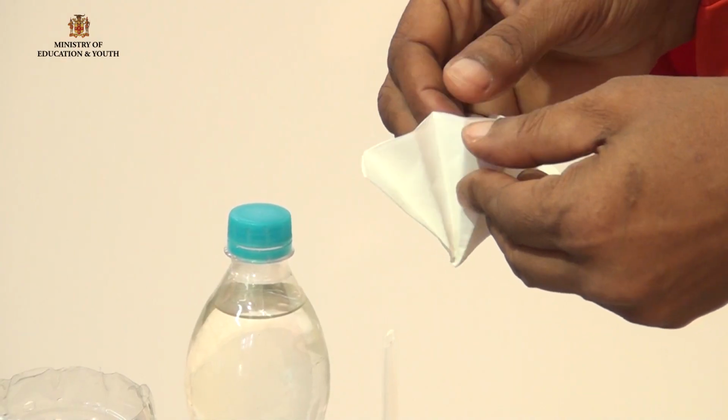So we're just comparing to see how this works. Just before we place our filter, we want to flute our filter paper to ensure that the process works pretty quickly, right? And fluting, you're just folding it multiple times to ensure that you have a larger surface area for filtration.